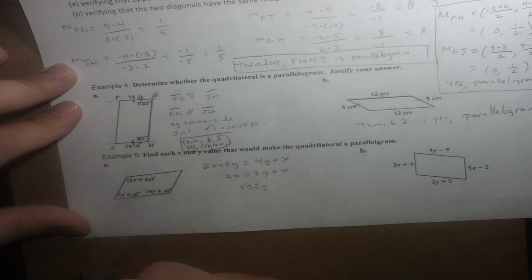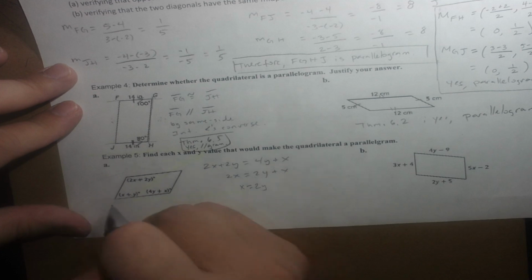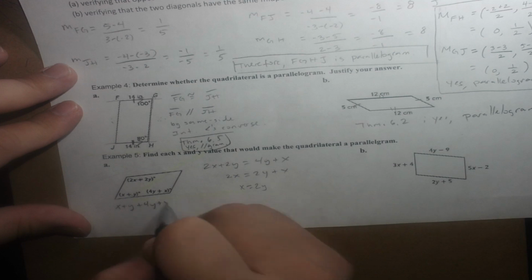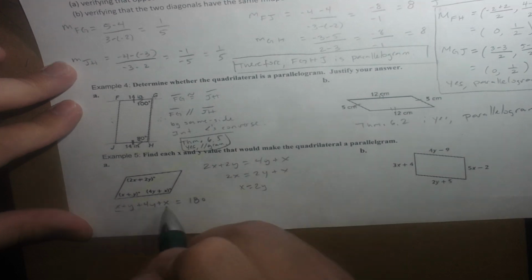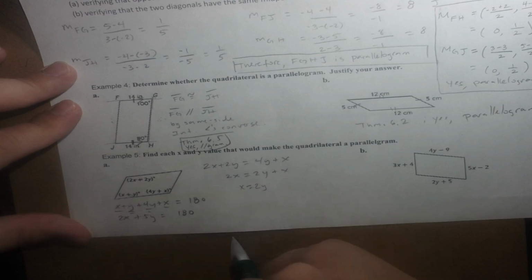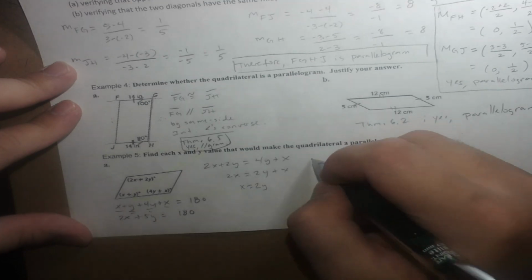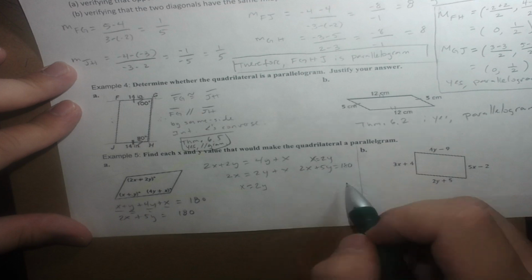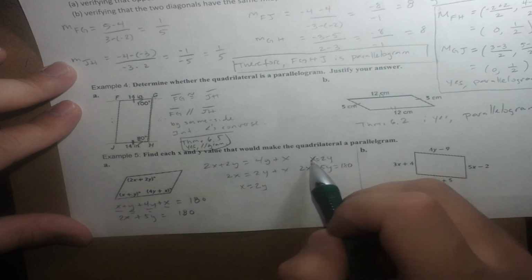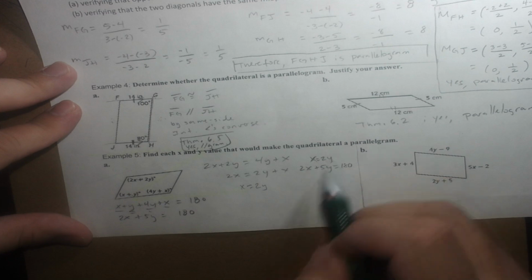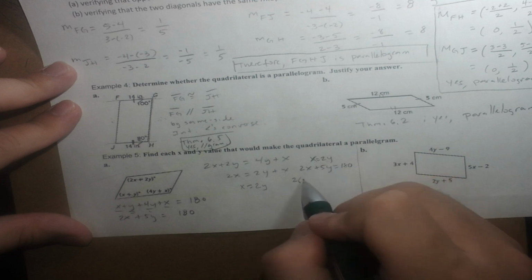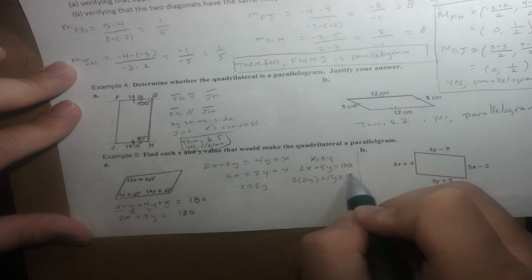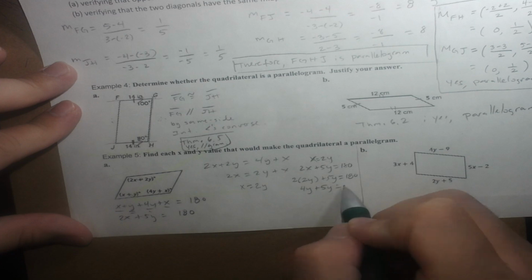We know that these two angles are supplementary to each other, right? Consecutive angles are supplementary, meaning that I'm going to take these two angles and set them equal to 180. So I have x plus x, that's 2x, and then y plus 4y, that's 5y, equals 180. Now, here's what I have currently. I have x equals 2y, and 2x plus 5y equals 180. Now, if you remember back in Algebra 1, you had to do something called system of equations, specifically using substitution. So if I know that x is 2y, I can replace this x with 2y. So 2 times 2y plus 5y equals 180. And that will give me 4y plus 5y equals 180.